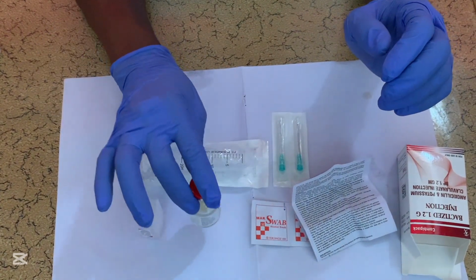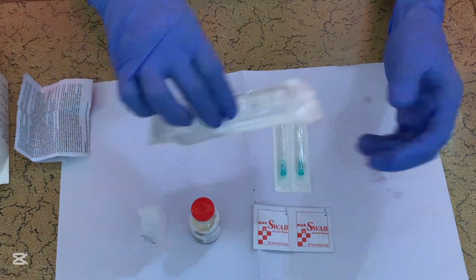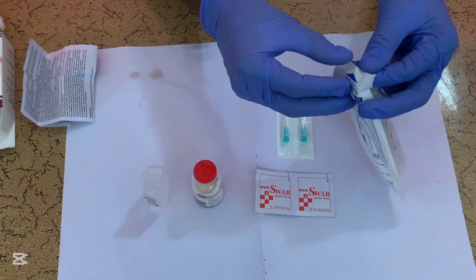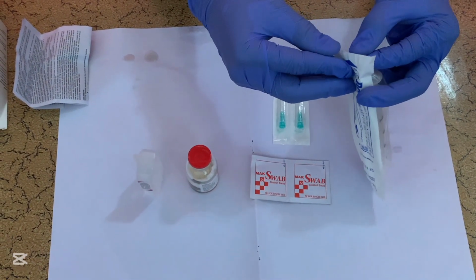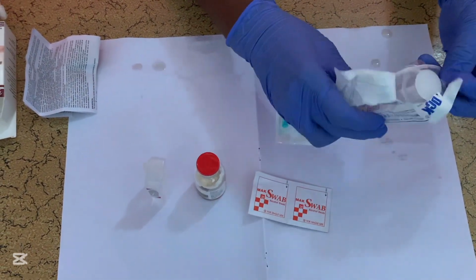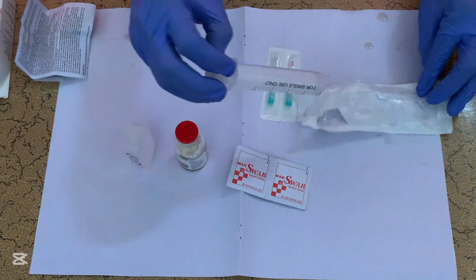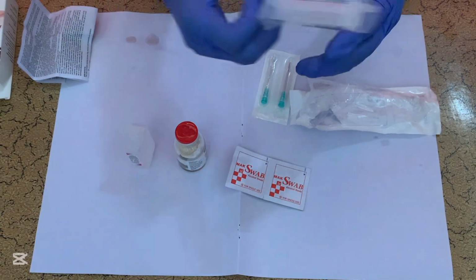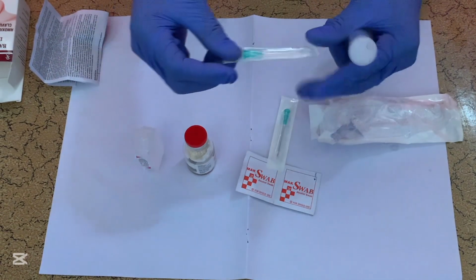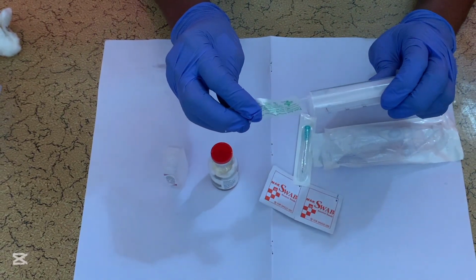Okay, let us now start. Then what you do, make sure you get the syringe. Then you open it from the packaging. Make sure you remove the syringe from the packaging. Then you get a 21 gauge needle, and you attach the needle to the syringe.